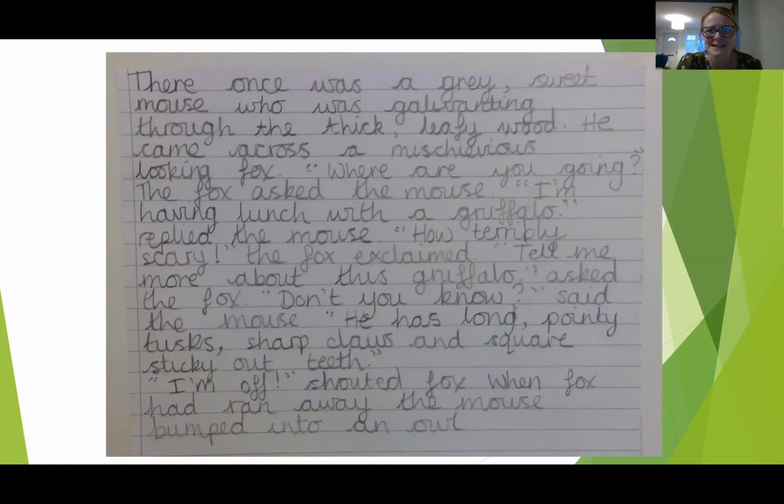"How terribly scary," the fox exclaimed. "Tell me more about this Gruffalo," asked the fox. "Don't you know," said the mouse. "He has long pointy tusks, sharp claws, and square sticky out teeth." "I'm off," shouted Fox. When Fox had run away, the mouse bumped into an owl. And then I would carry on my story.